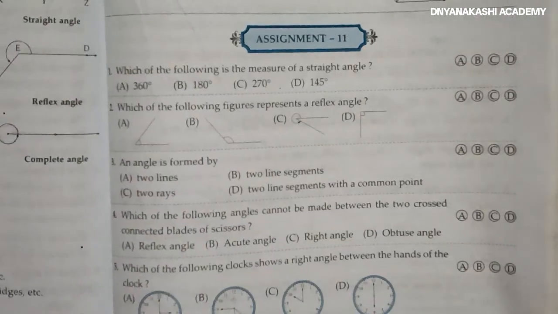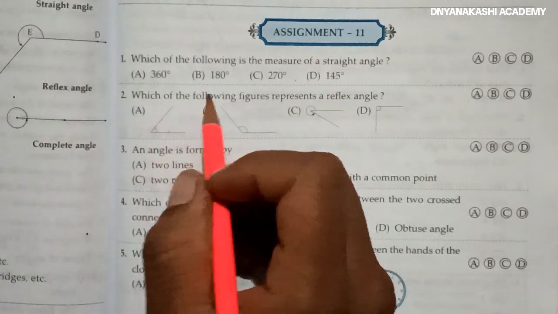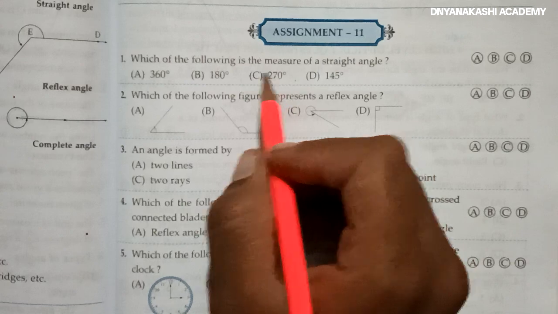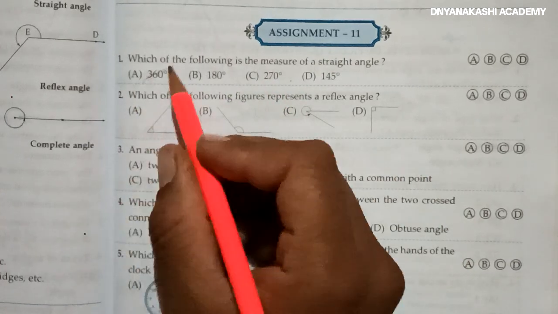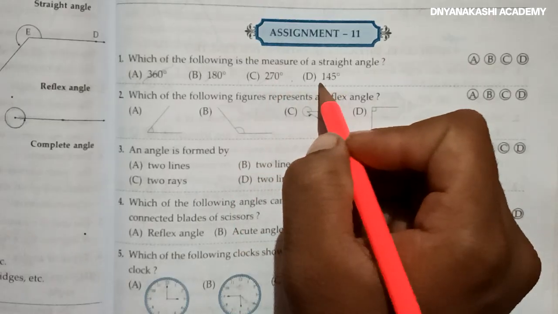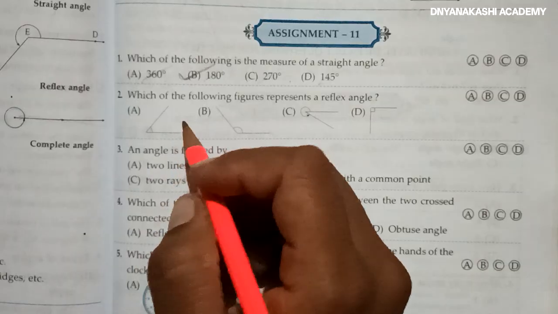And next, assignment questions are like this. Which of the following is a measure of a straight angle? What is the straight angle? 360 is the complete angle. This is the straight angle. This is a reflex angle. This is the obtuse angle. Answer B is correct here.